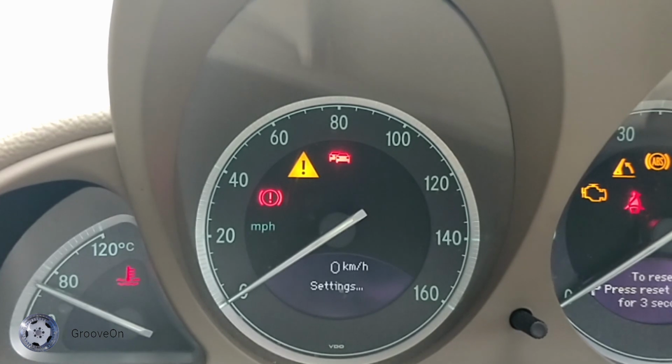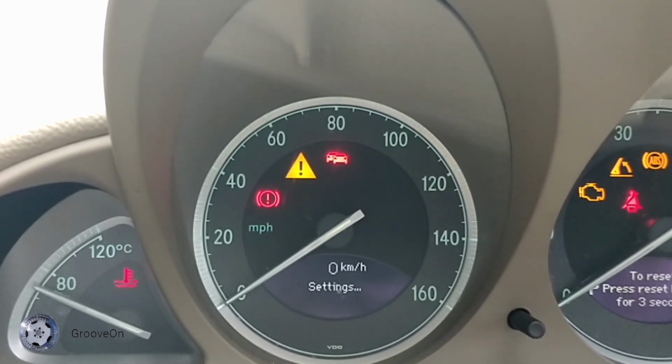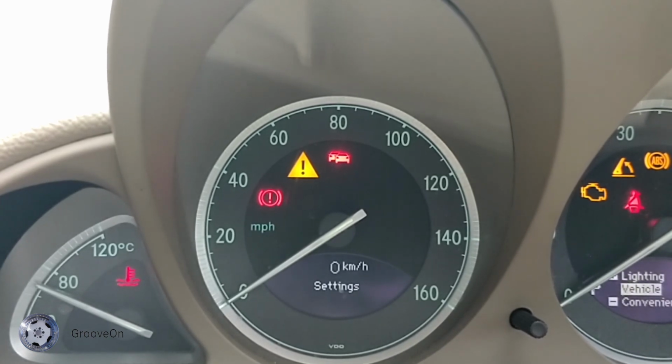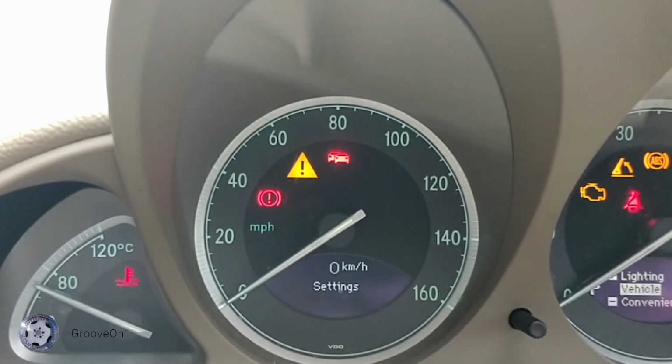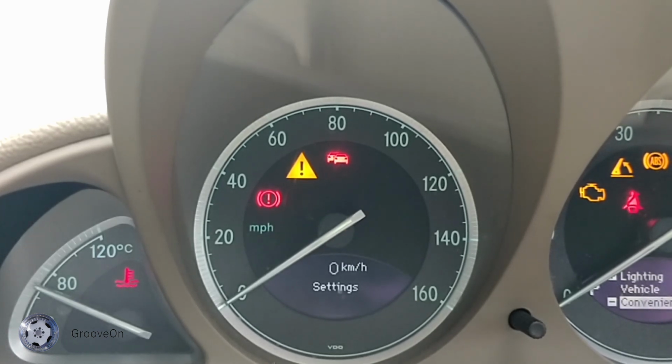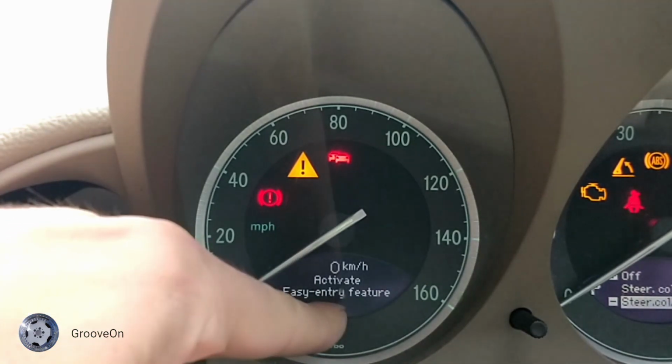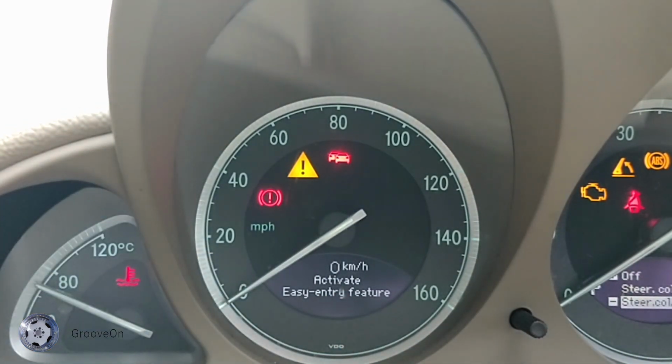And going back into settings, now we're back to the outside menu. So the last one we want to go into is convenience. So back down on the right hand side of your steering wheel using the minus button, and then once you've selected it so it's highlighted, then press the up arrow on your left hand side top of your steering wheel. Right, now you've got this easy entry feature, and what that is, when you get into the vehicle, the steering wheel will move up and down with the seat, and that's currently selected.